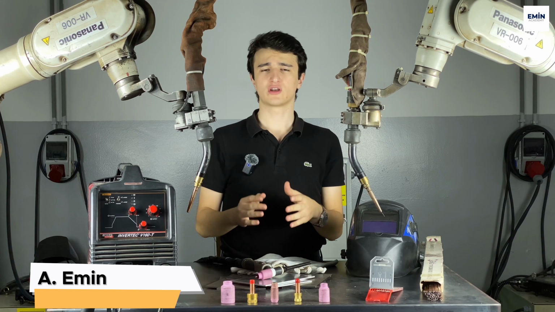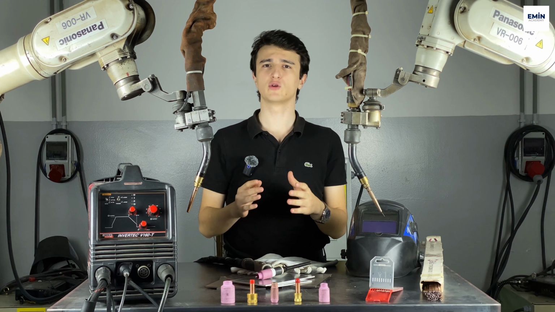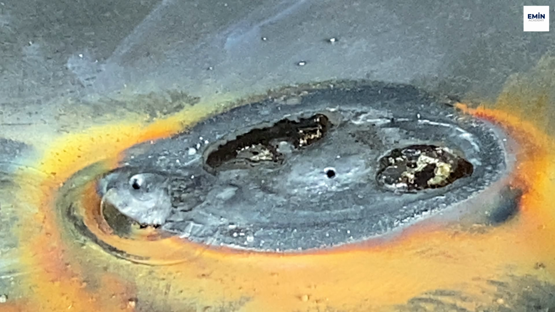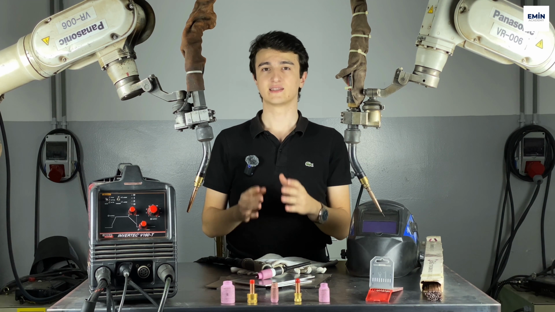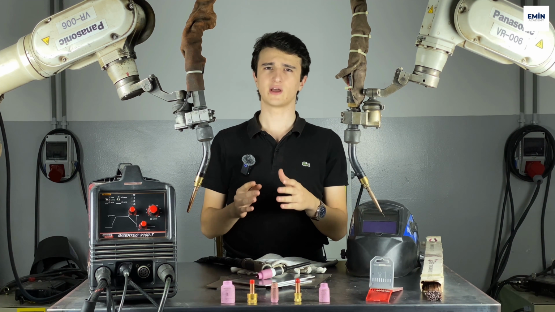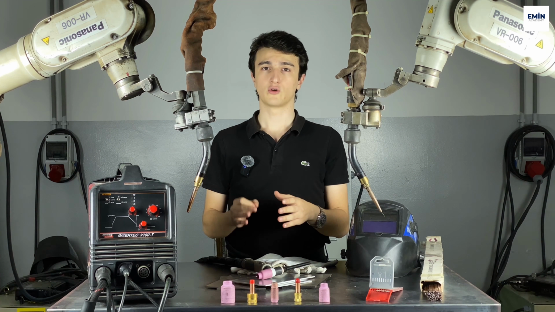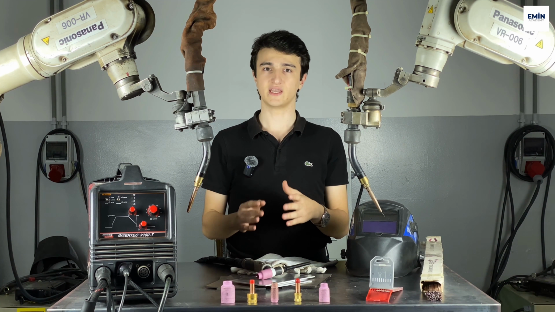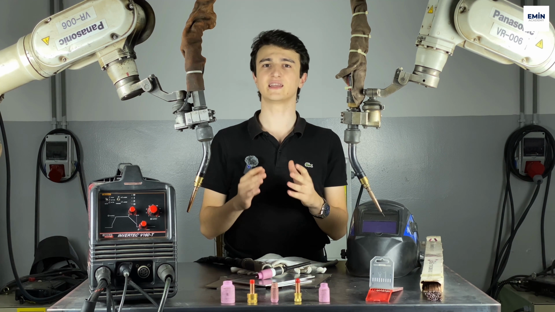Today, we're going to talk about a common mistake in TIG welding, one that affects both the appearance and the strength of the weld: porosity, or the formation of pores in the weld. This defect is common in stainless steel, aluminum, and even regular steel, for example. But the good news is, porosity is an entirely preventable defect. In this video, I'll show you step by step why porosity occurs, how to prevent it, and how to fix it if it does happen.